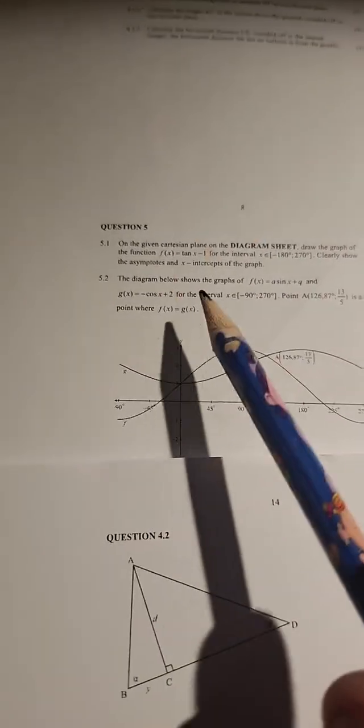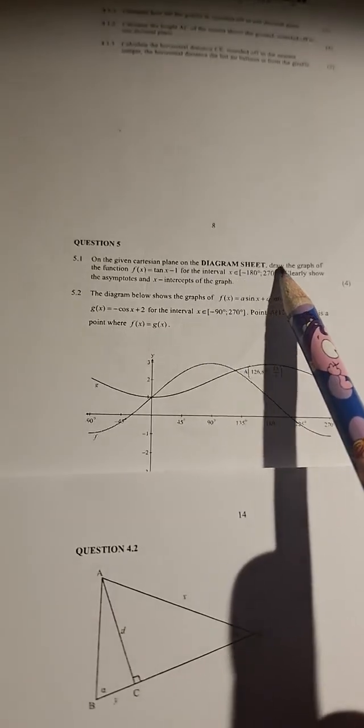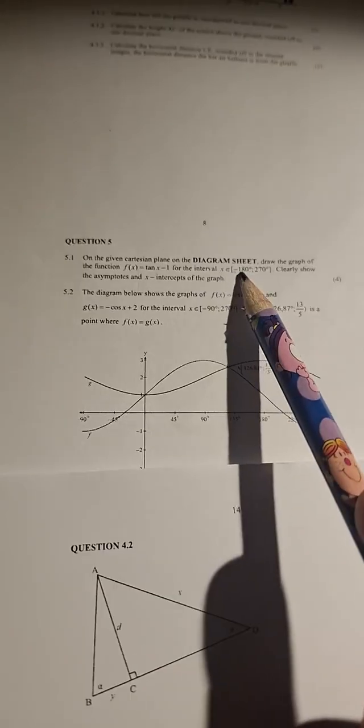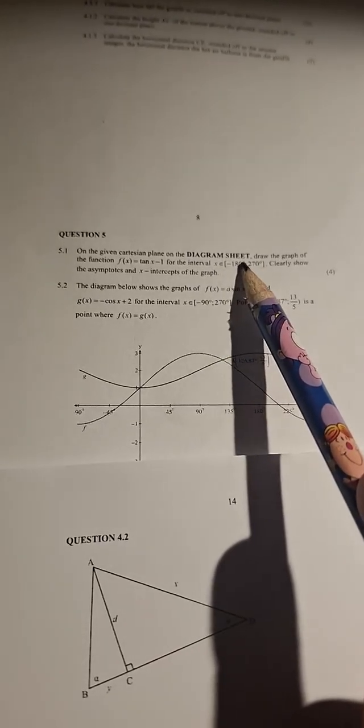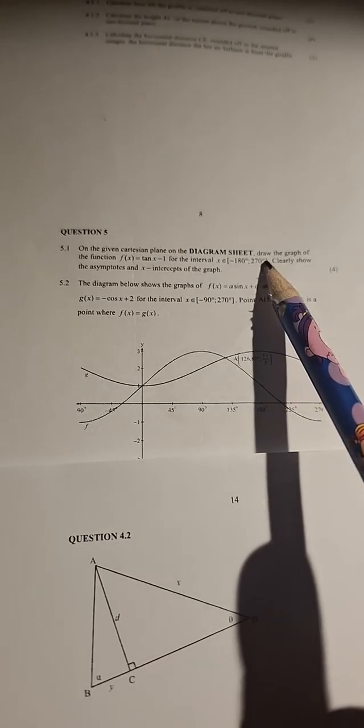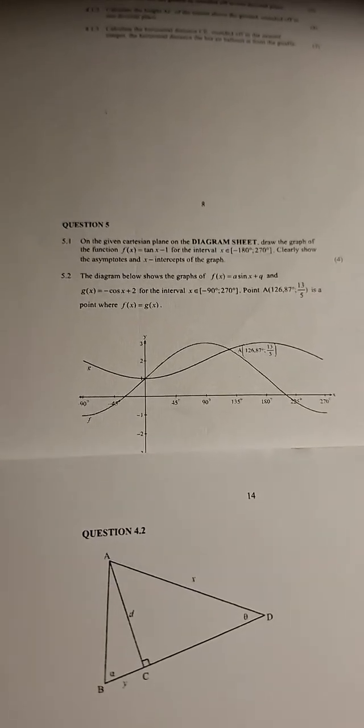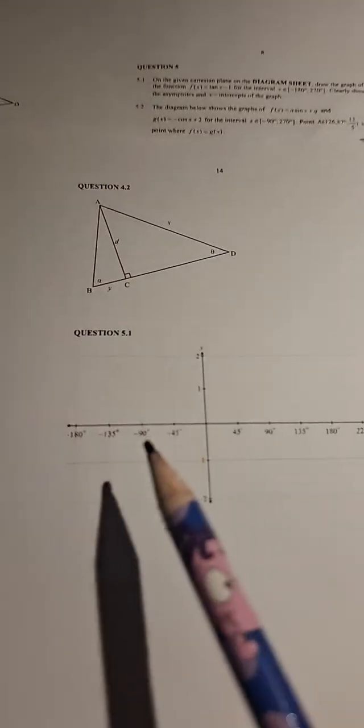Remember here they said: draw the graph of the function tan x minus 1 for the interval negative 180 to 270. Oh, it's from negative 180 to 270. Okay. Clearly show the asymptotes and x-intercepts of the graph.